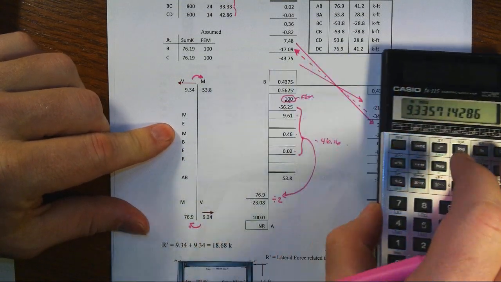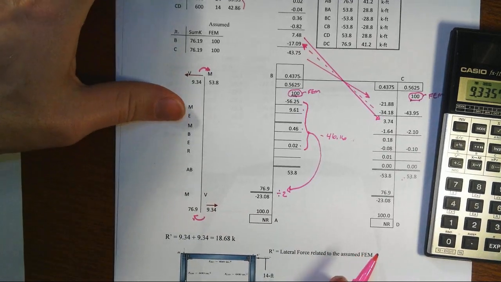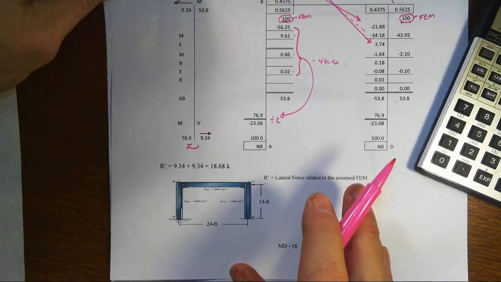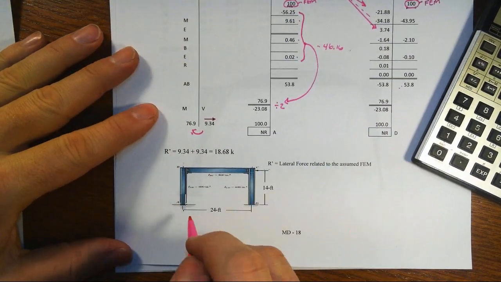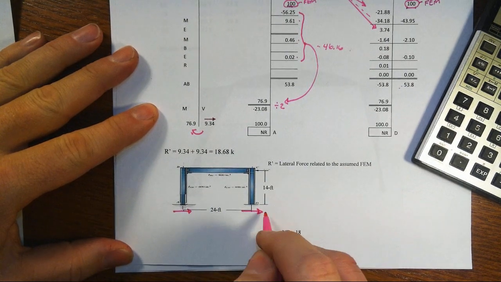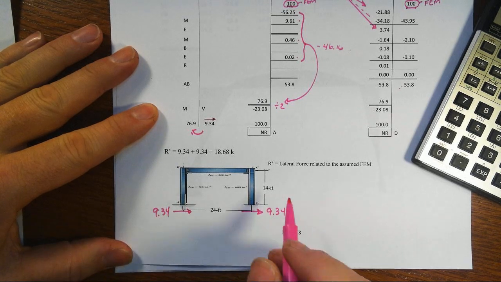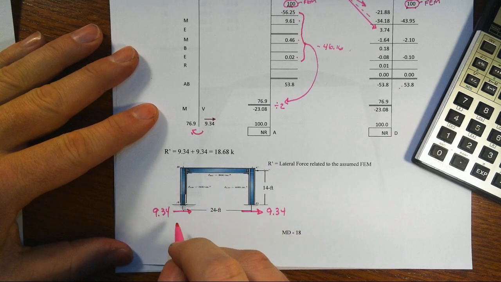About 9.34, those are the shears that go along with this, right? So if you were to look at our free body diagram of our system, we get 9.34 on each of those shears, which is alone enough for us to figure out what R prime is.